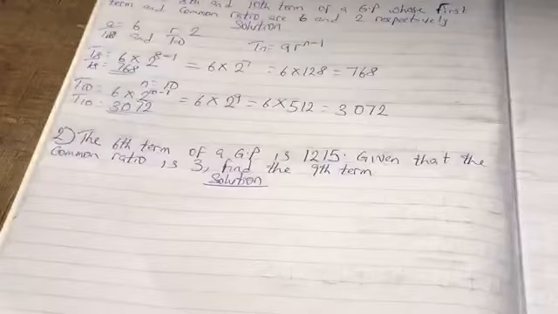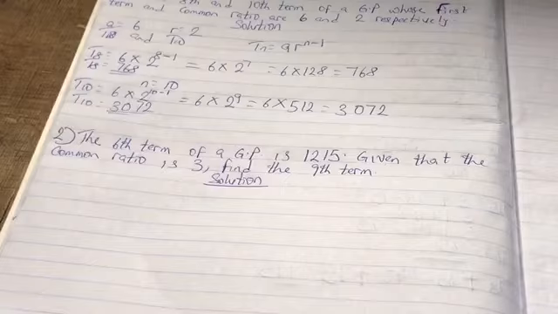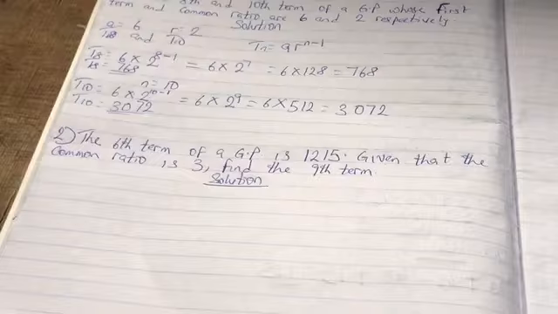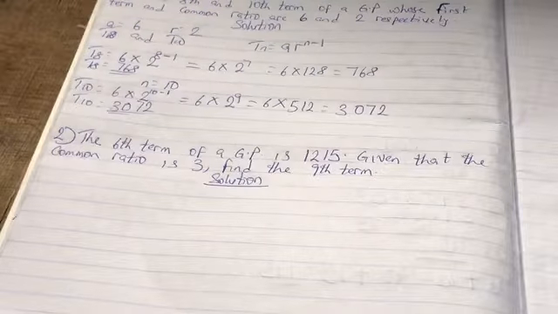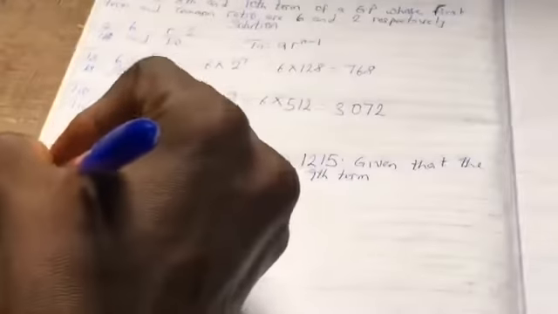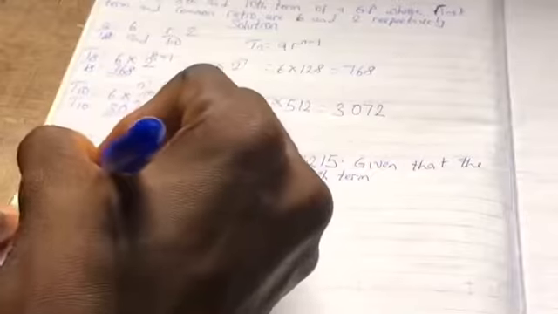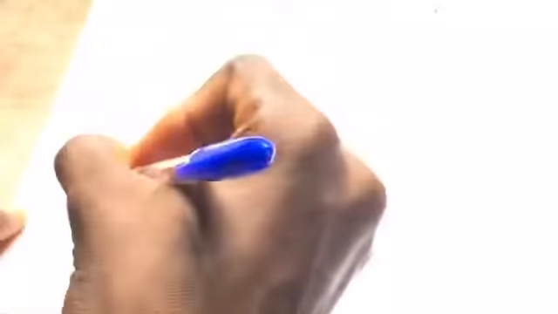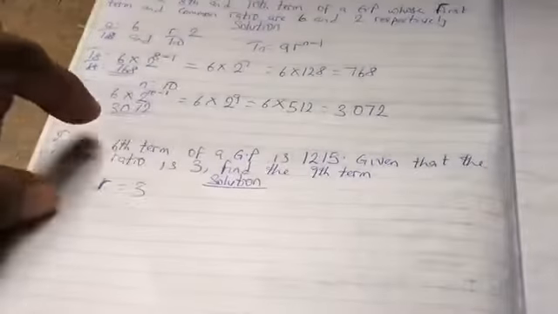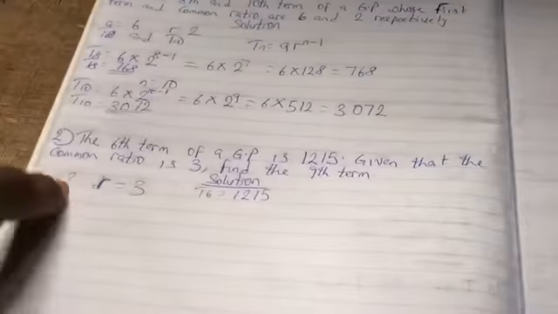Alright, this is another question on geometric progression, and it says the 6th term of a GP is 1215. Given that the common ratio is 3, find the 9th term. So in this question, we are not given the first term, which is A. A is unknown. Our common ratio is 3. So we are going to use our 6th term, because the value of our 6th term is given, which is 1215, to get our first term.